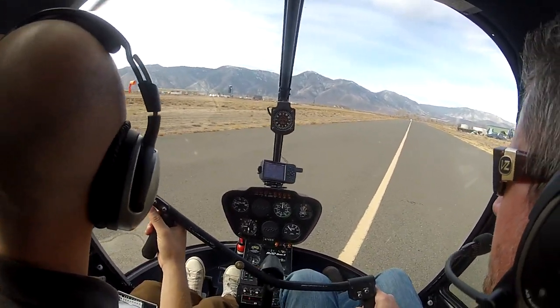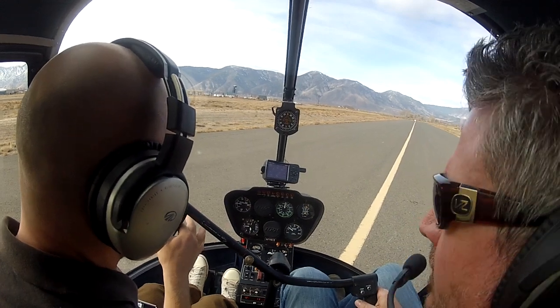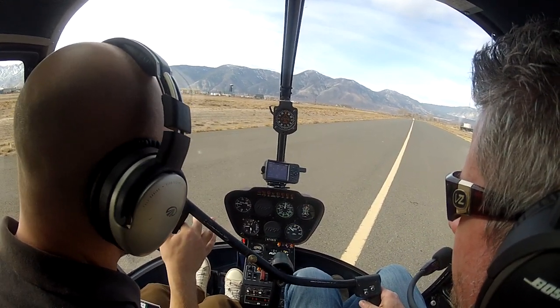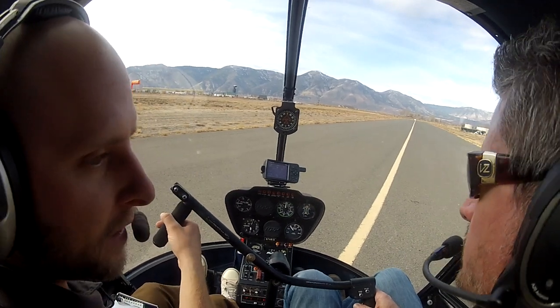That was actually really good. That was actually very, very good. Let's do a couple more because it's hard to tell where that right pedal is going to affect you. It's hard to make any adjustments after that initial one, but obviously just a little bit less right pedal. Cushion was great, really soft set down.